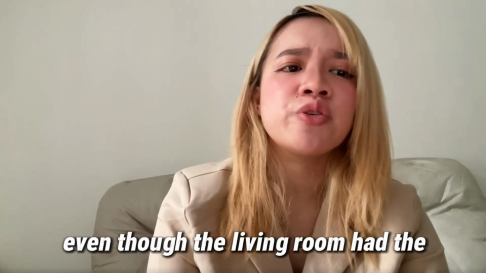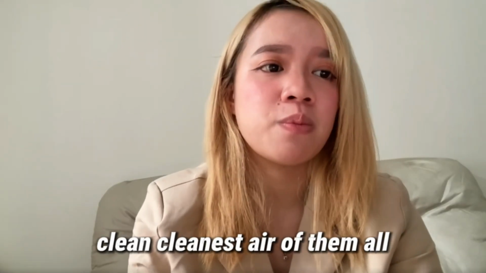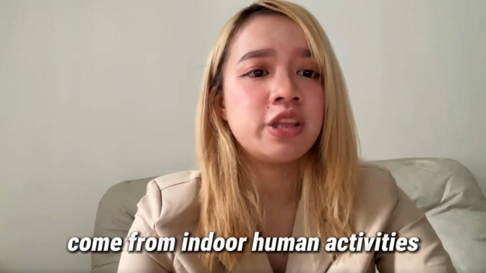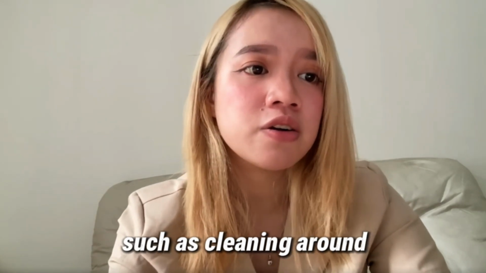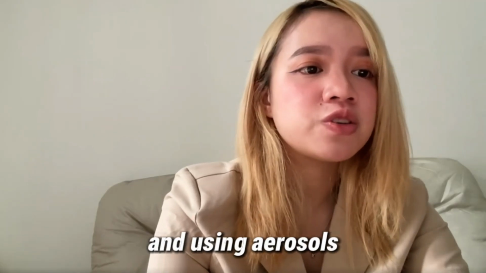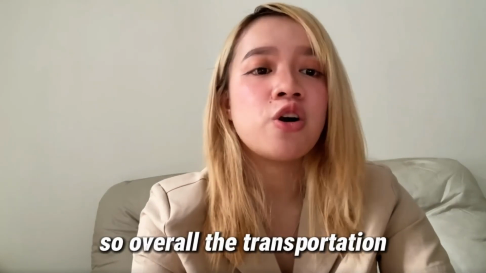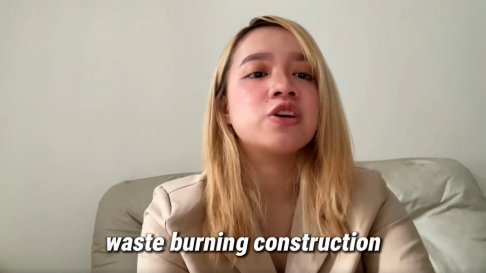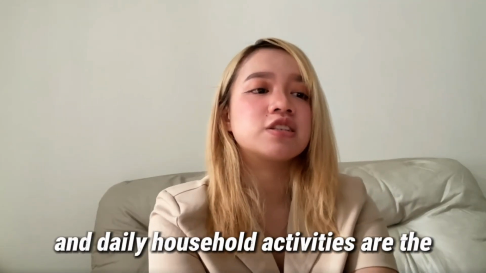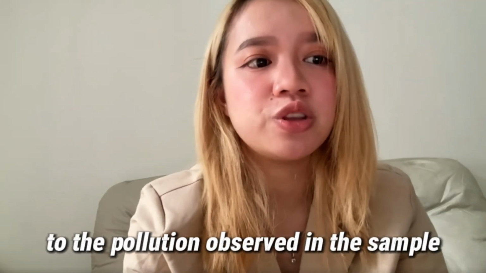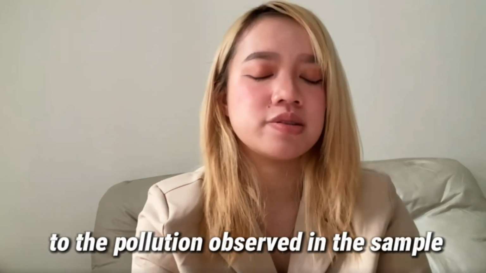Even though the living room had the cleanest air of them all, any minor dust present could come from indoor human activities such as cleaning around and using aerosols, or bringing in particles from the outside. So overall, transportation, waste burning, construction, and daily household activities are the main human activities that contribute to the pollution observed in the samples.